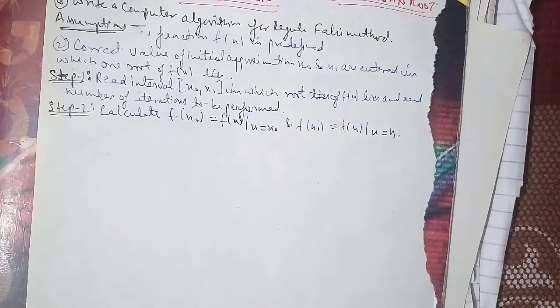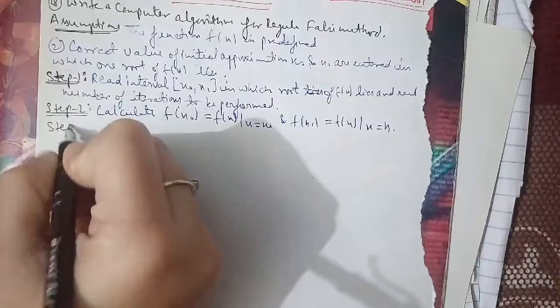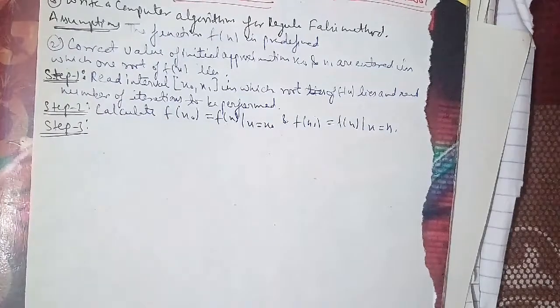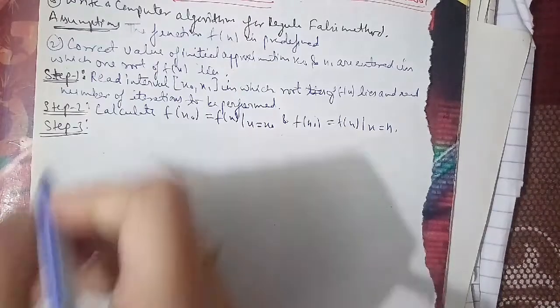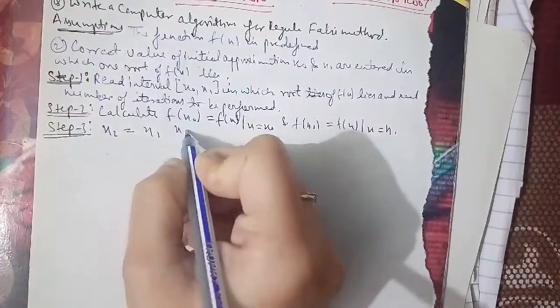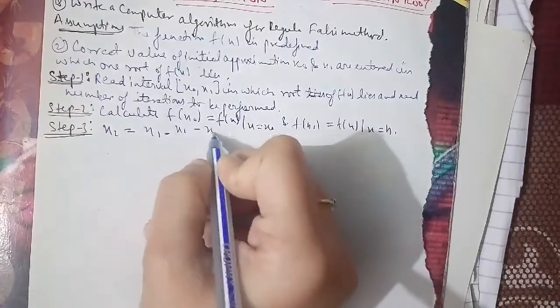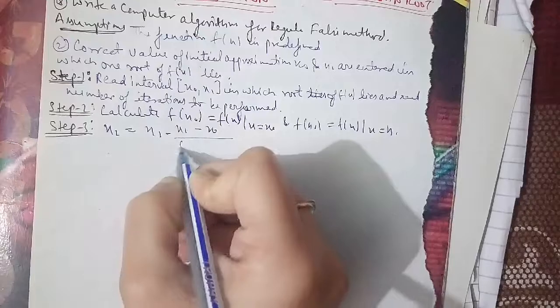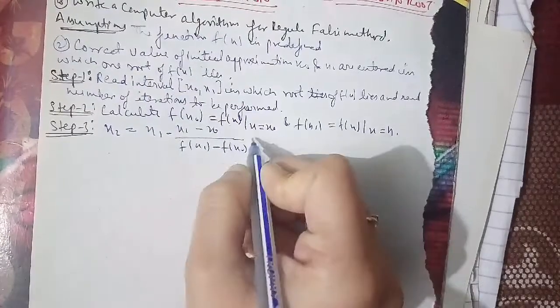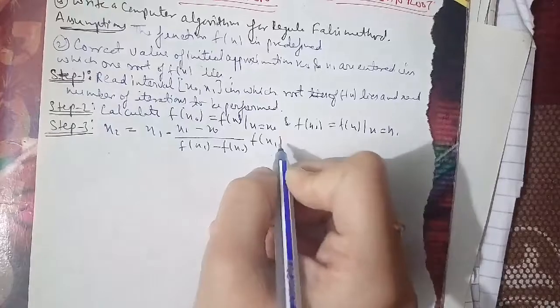Now for step 3, we calculate the next approximation to the root, x2, where x2 equals x1 minus (x1 minus x0) upon (f1 minus f0) into f1.